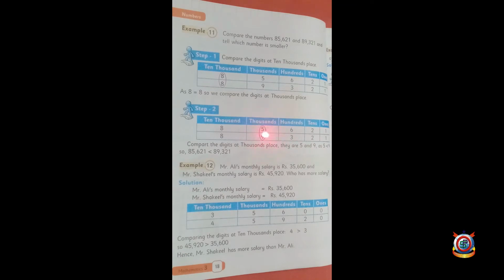So you will compare both the numbers. Look here, 9 is greater than and 5 is less than. And in this question, you will tell about the smaller number. And the smaller number is 5 here. So we found here the smaller number, that is 5.